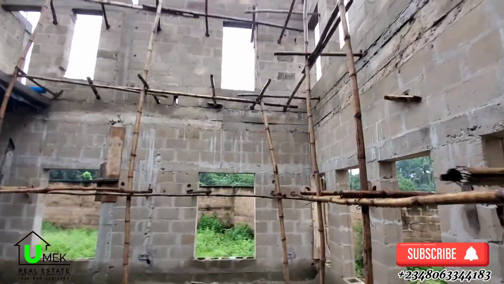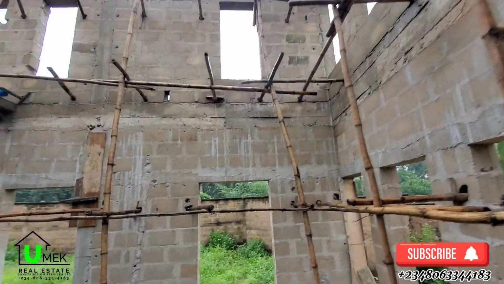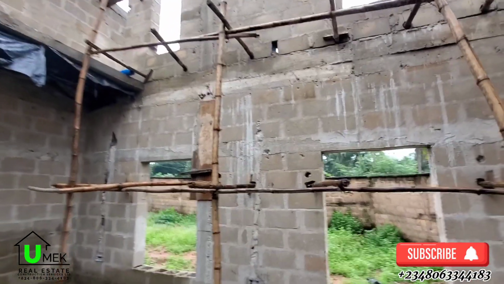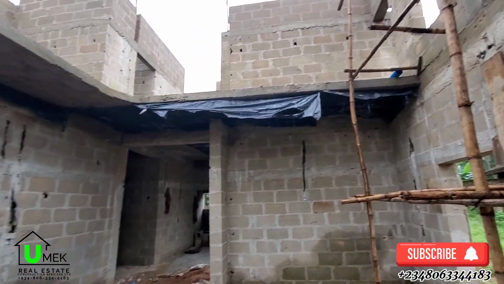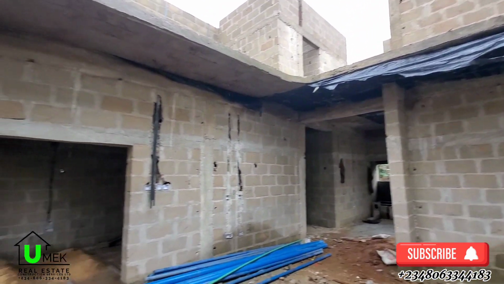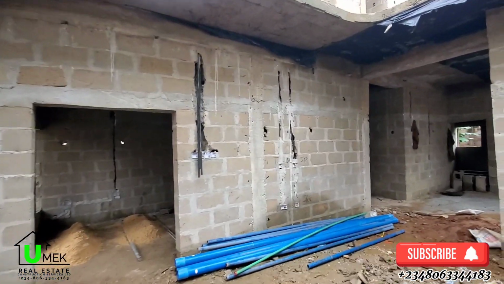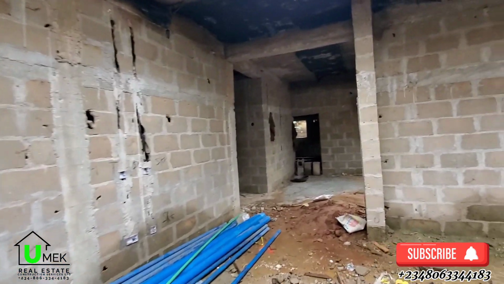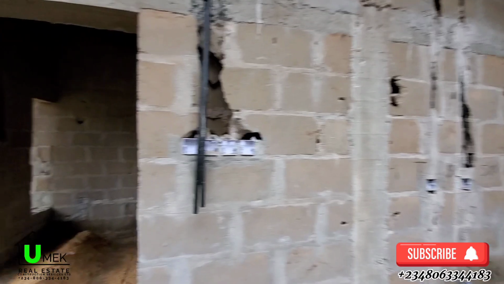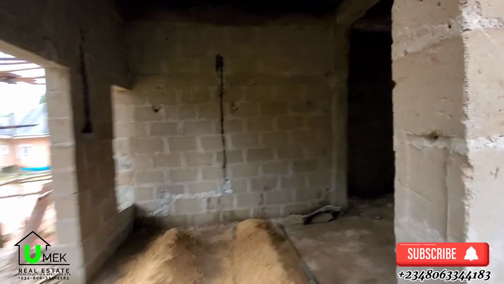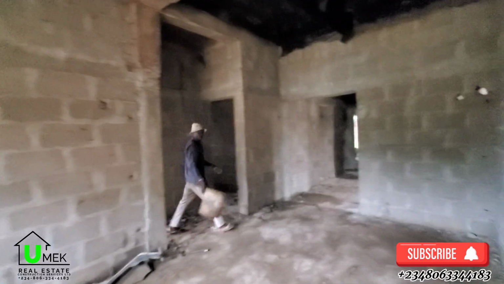You can see the double volume living room here, with the gallery from up there. So from the family lounge upstairs, you can see who is sitting on the ground floor. Then this is the bar area. From here we go back into the anteroom.